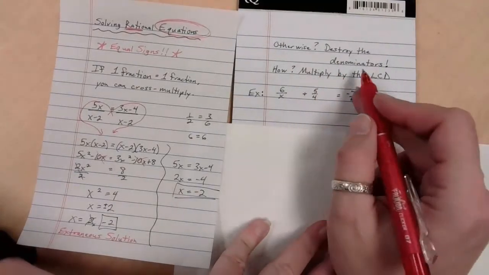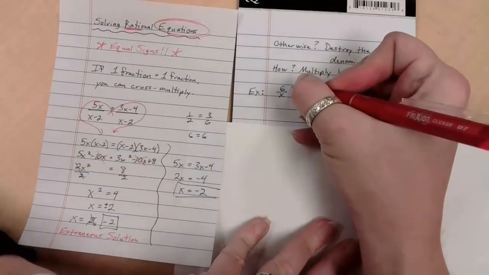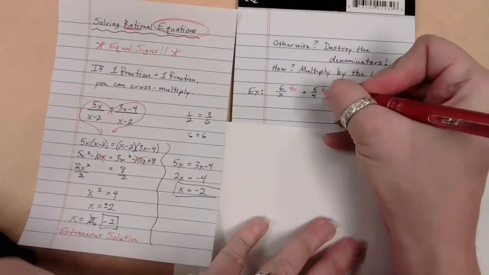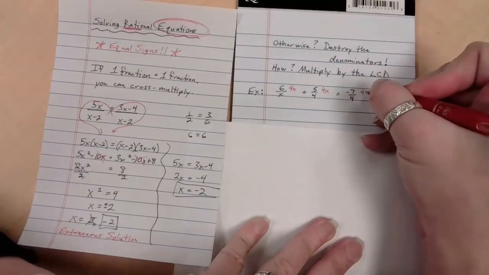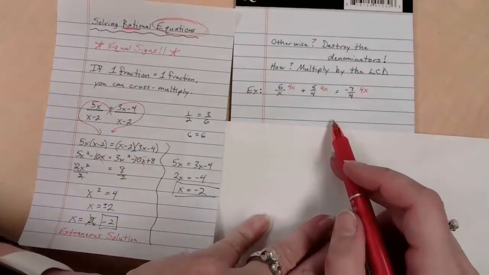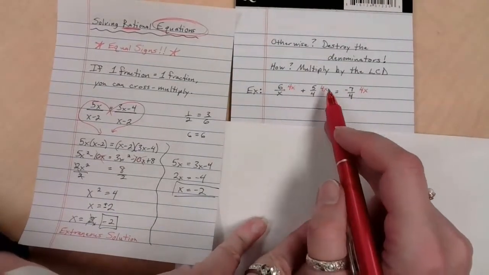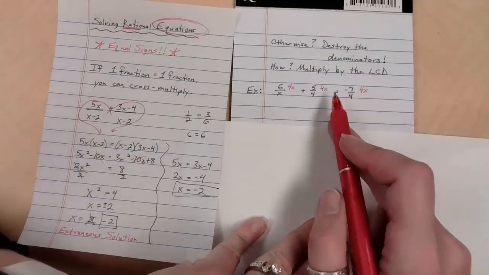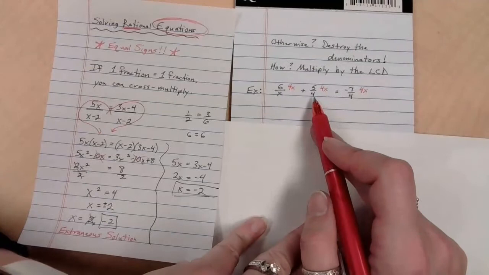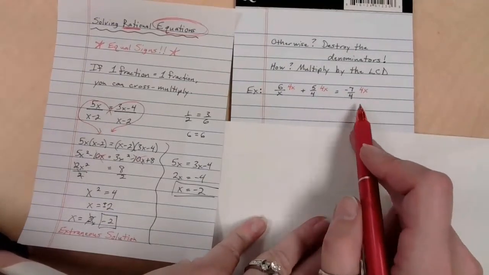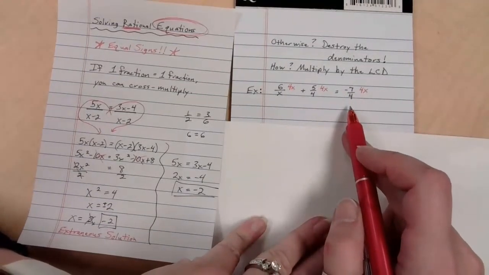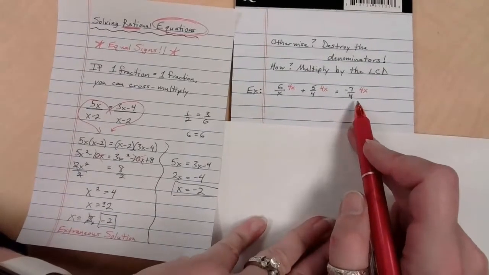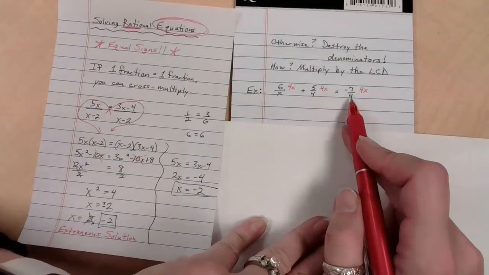So I'm going to multiply by the common denominator. I'm going to multiply this term by 4x, this term by 4x, and this term by 4x. Why can I do this? Because of the equal sign. I can multiply both sides by the same value and not upset the balance of life. If this was an expression, there is no both sides. So you have to have two sides of an equation in order to do this.